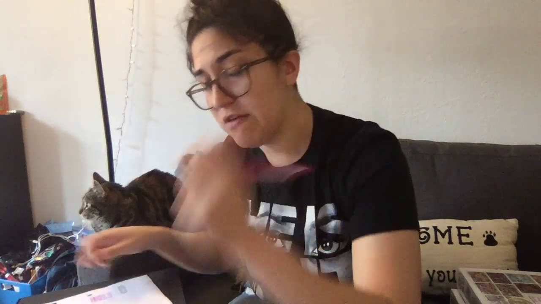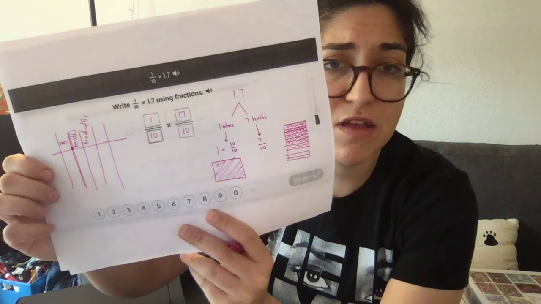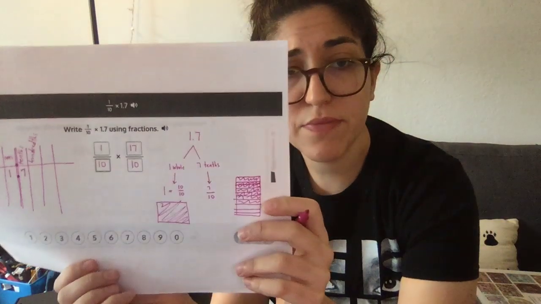Another way to think about this, if we remember our place value chart, ones, tenths, hundredths. Here, I made a quick place value chart with ones, tenths, and hundredths. And 1.7 would go there, right?